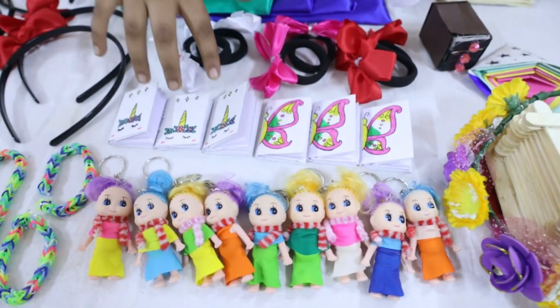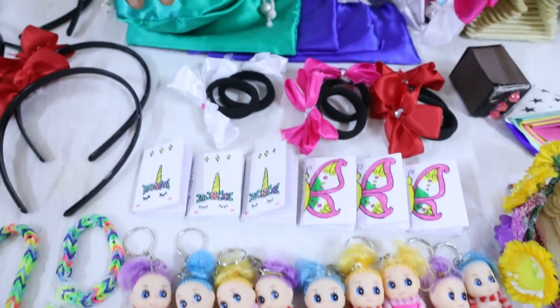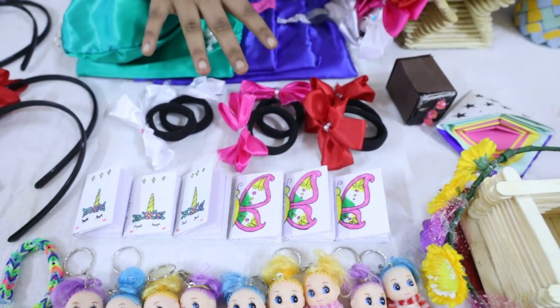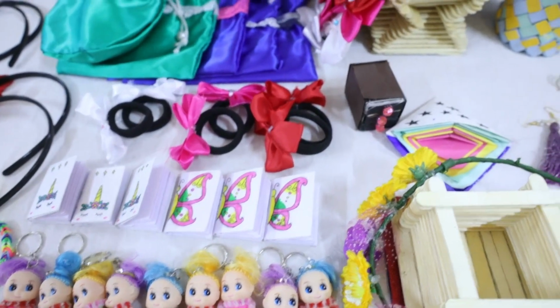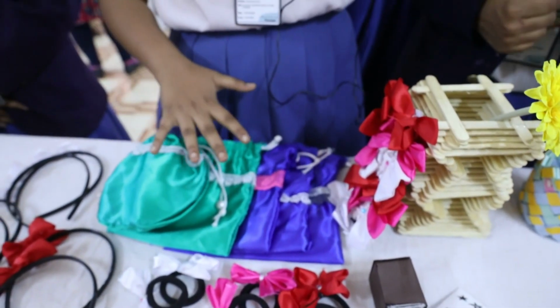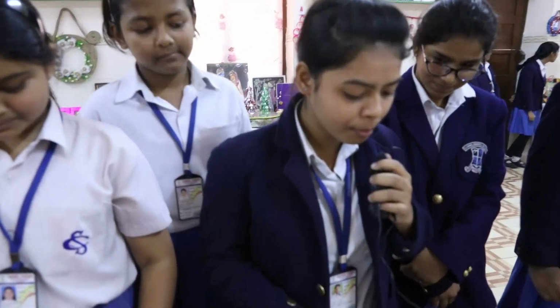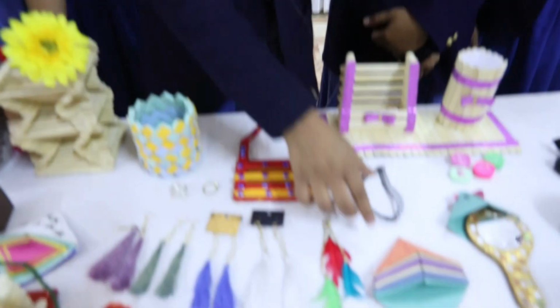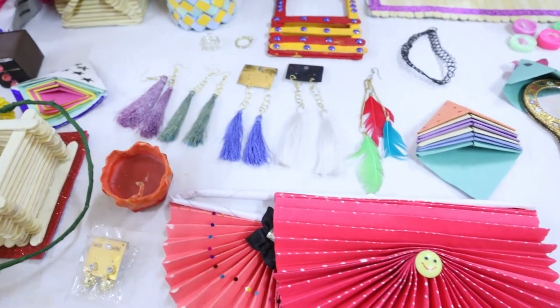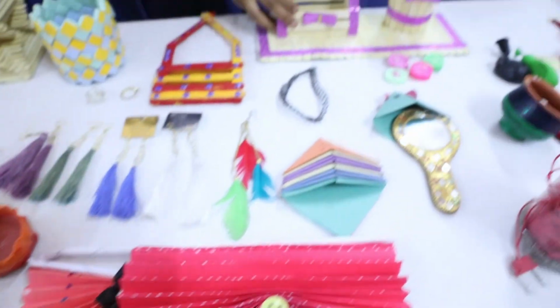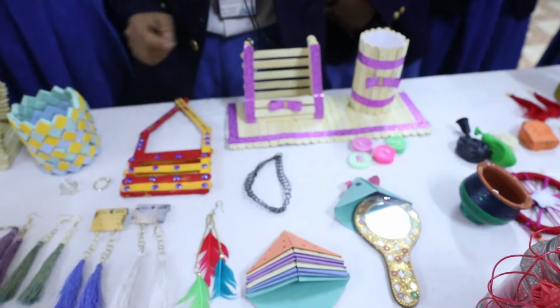These are small diaries in which we can keep small secrets. These are rubber bands also made with satin bows and clips. These are some coin purses made with Japanese cloth and some laces. We have made pencil stands and bookmarks, which are very useful for students. We have made tassel earrings, which are very fashionable.